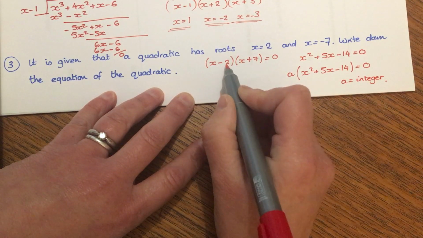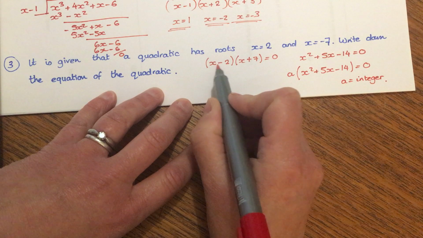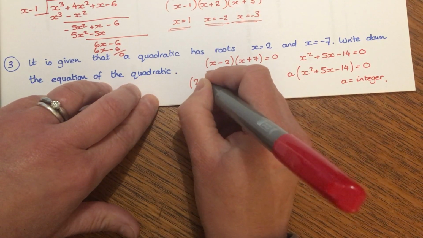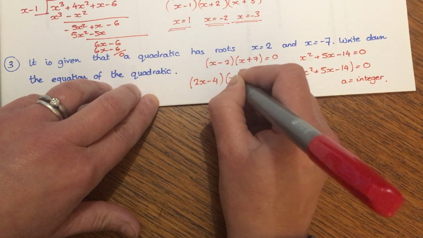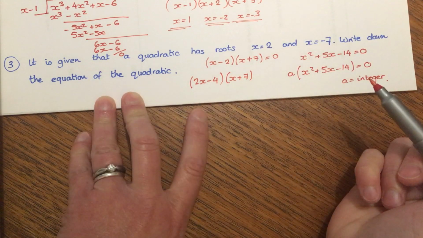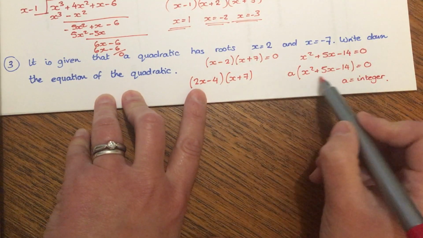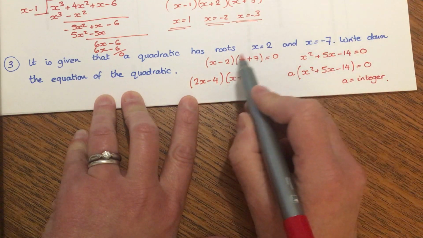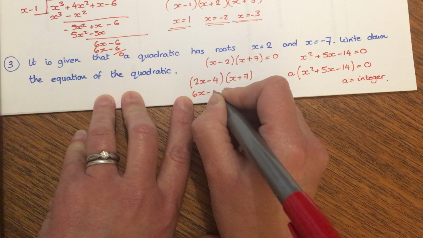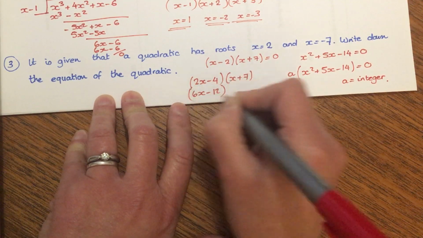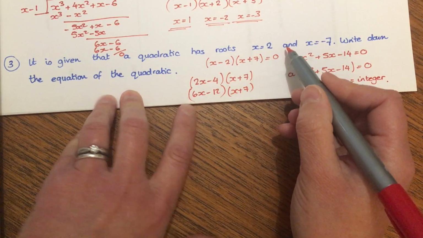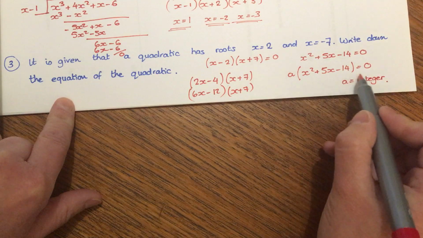And that would be because I could also factorise. So here where I factorised it to x minus 2, x plus 7, it could also factorise to 2x minus 4, because that would still give me roots x is 2 and x is negative 7. If I multiplied that out, it would be of this form here. It could also factorise, I don't know, 6x minus 12 and x plus 7, because that would give me the same roots. And that, when I multiplied it out, would be of this form here.